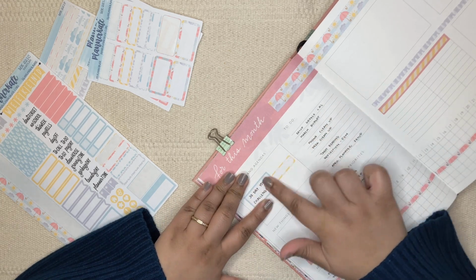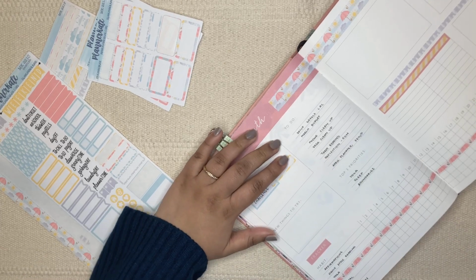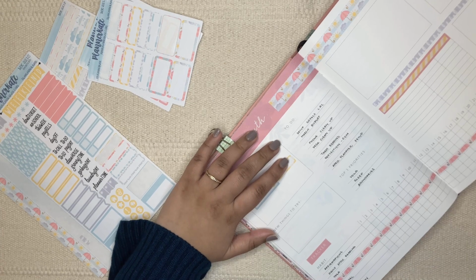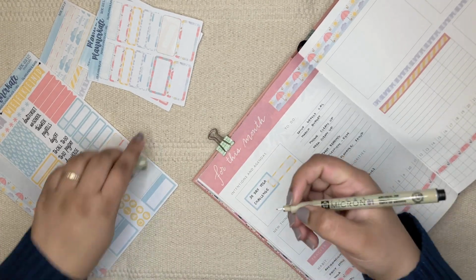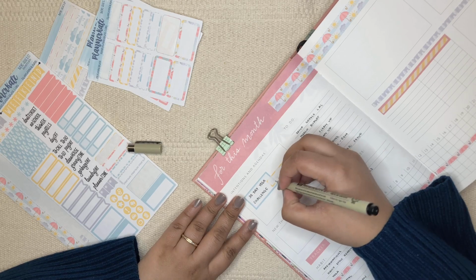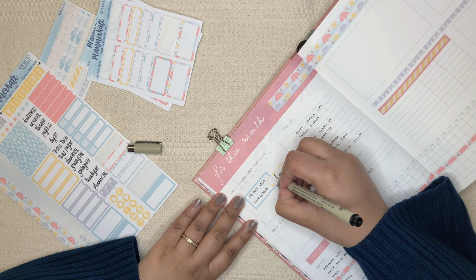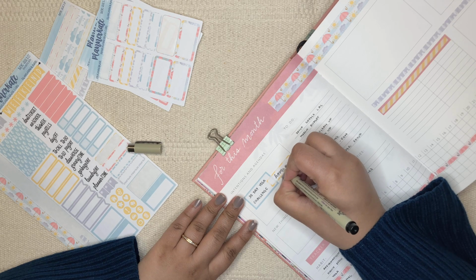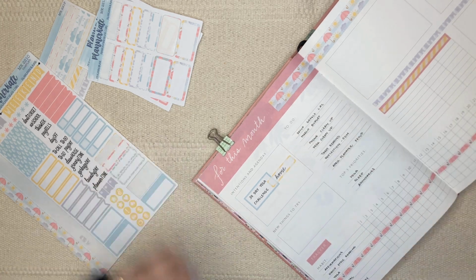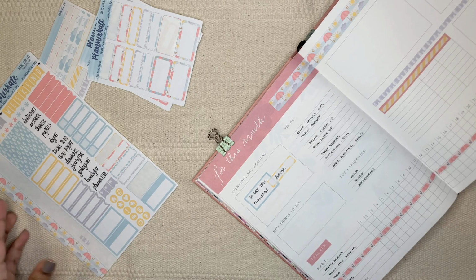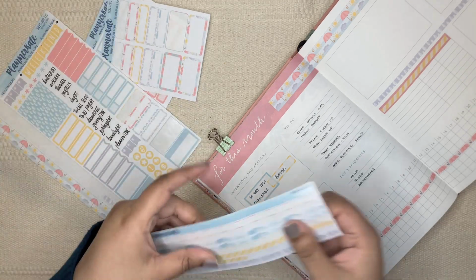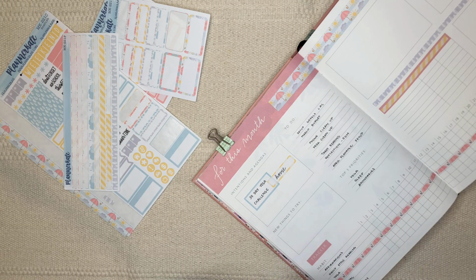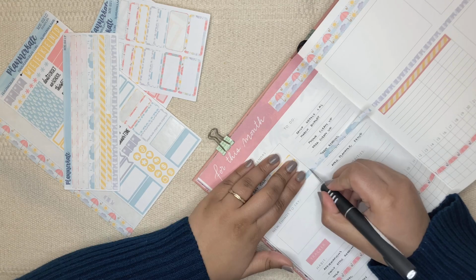And I'm gonna write, let me grab my micron pen. So just the thin tip one. I'm gonna write here, Home. Cool. And let's add the sticker just to highlight it.